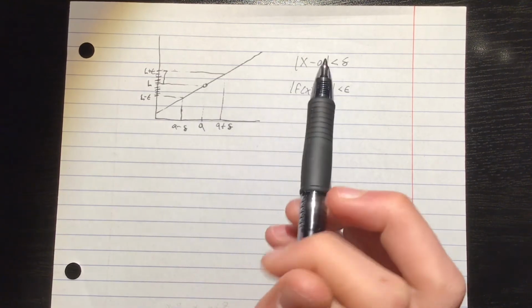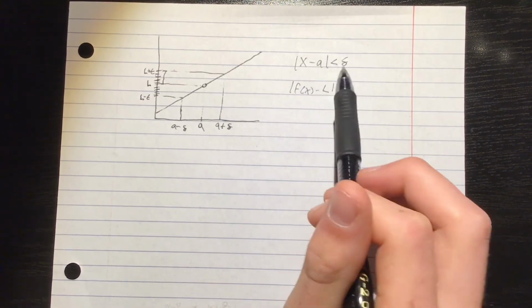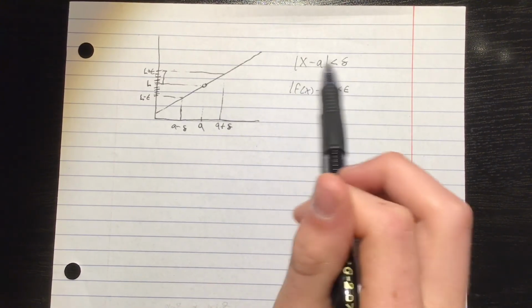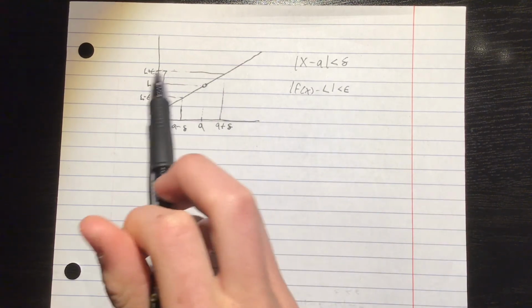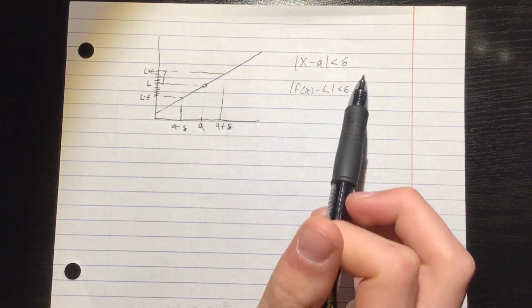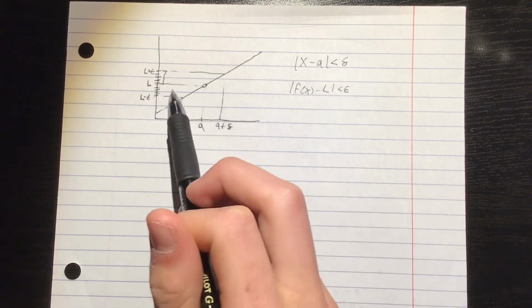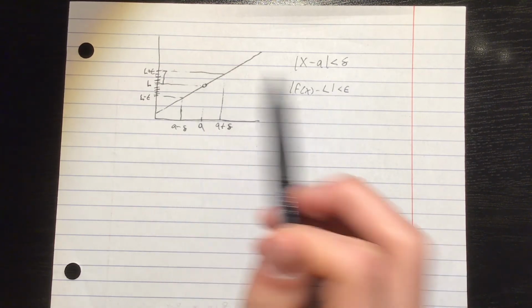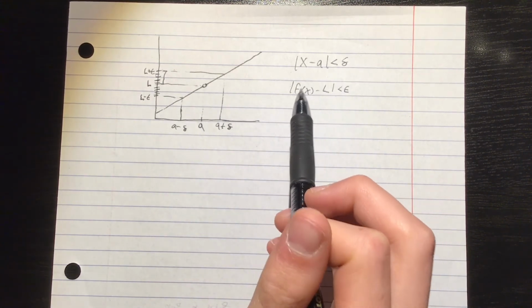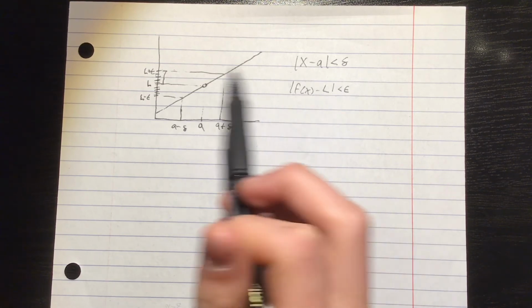And then, if we remember, that corresponds to the distance from x and a being less than delta. So the same thing here. You said, I want to be this close to L. I want to be within epsilon of L. And that's what this is saying. The distance between f of x and L is less than epsilon.